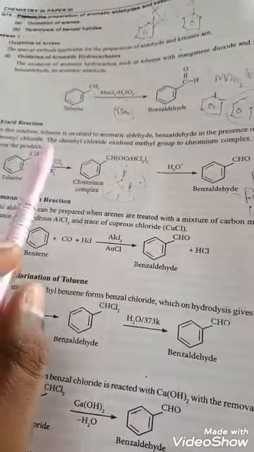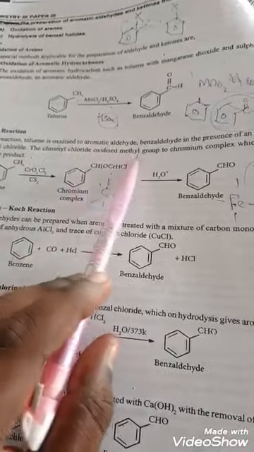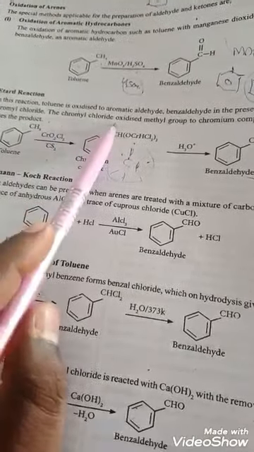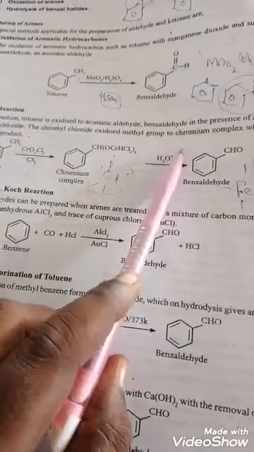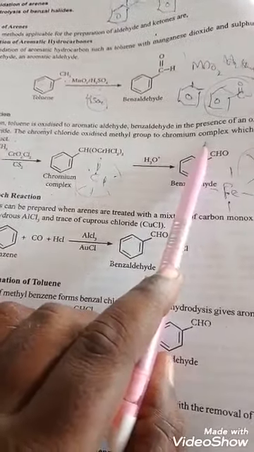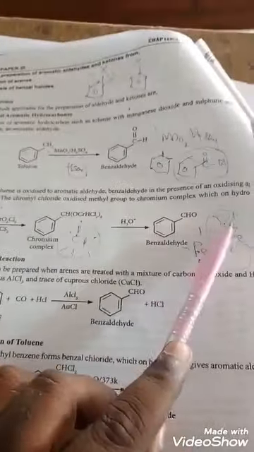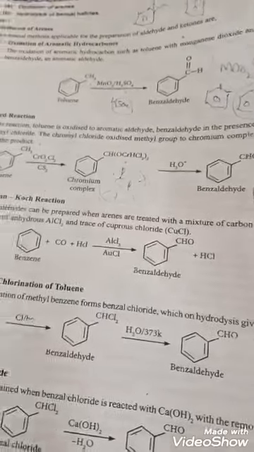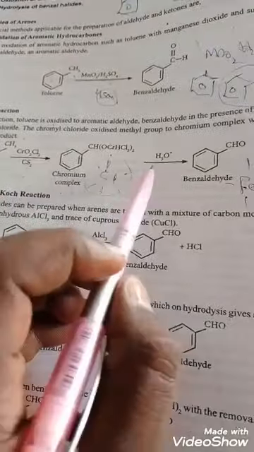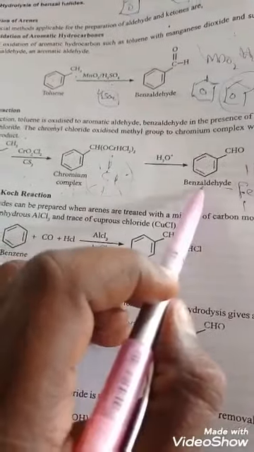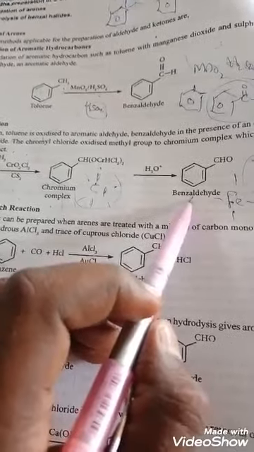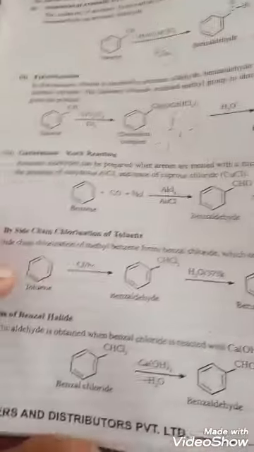So in this reaction, toluene is oxidized to aromatic aldehyde, benzaldehyde, in the presence of an oxidizing agent, chromyl chloride. The chromyl chloride oxidizes the methyl group to a chromium complex, which on hydrolysis gives benzaldehyde. What is benzaldehyde? The CHO group attached to a benzene ring is called benzaldehyde.